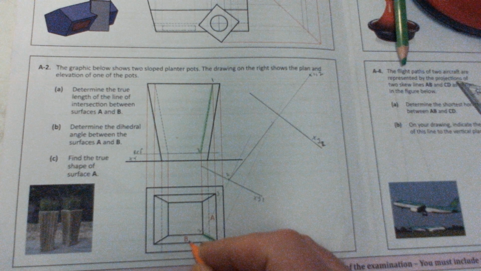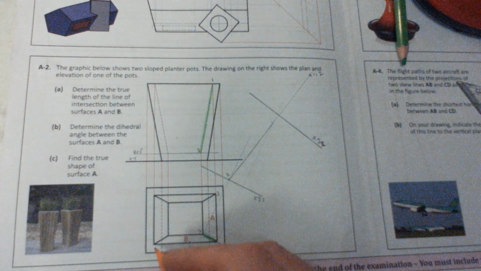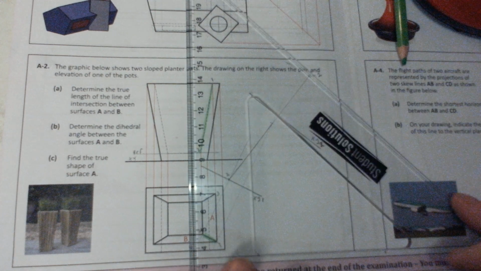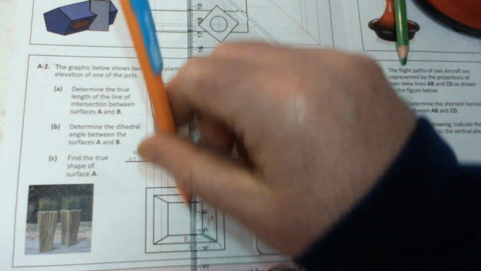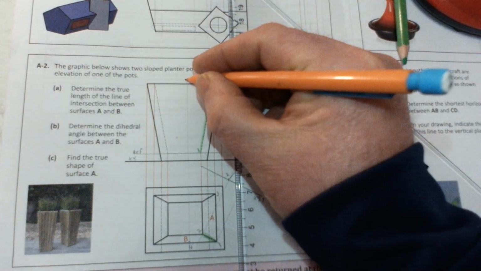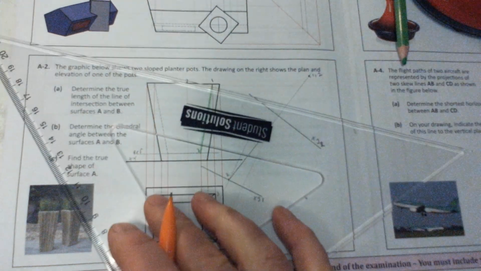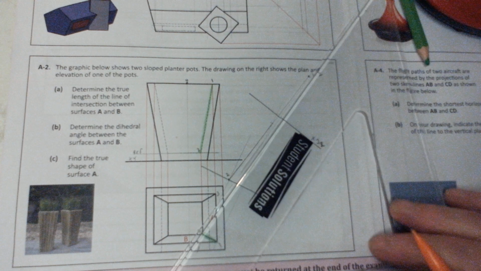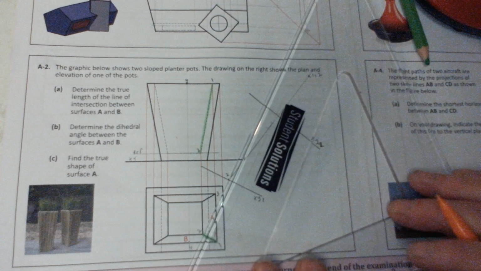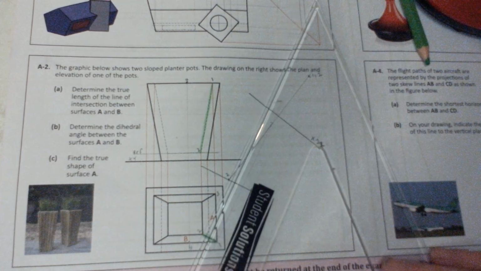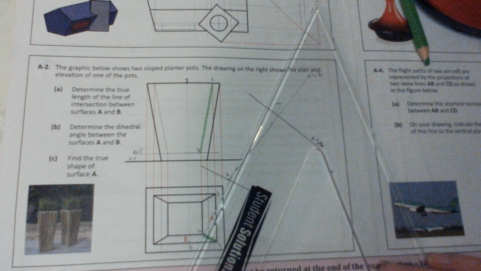I'm going to just pick a random point 4 here, or you could use the corner over there, it doesn't matter. So that point 4, I'll just bring it up there and reference it up here as well. That's the point 4 that I'm working with. So when I project them up at the same angle as I did earlier to get the true length.